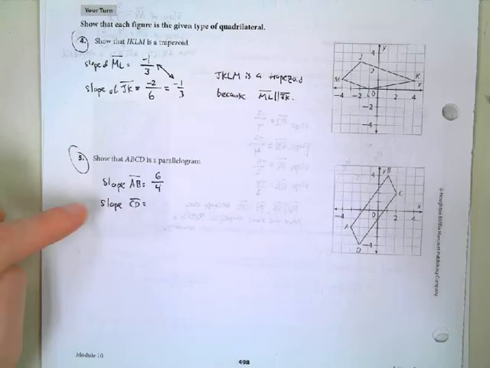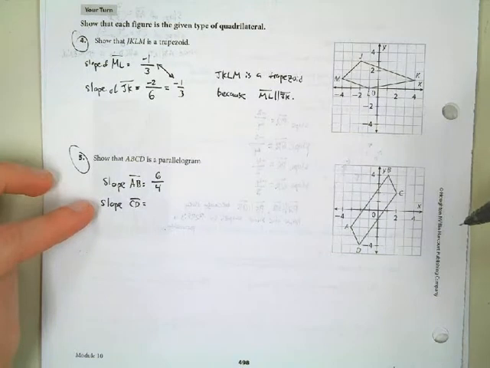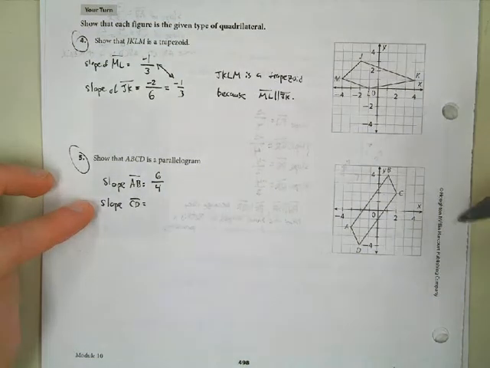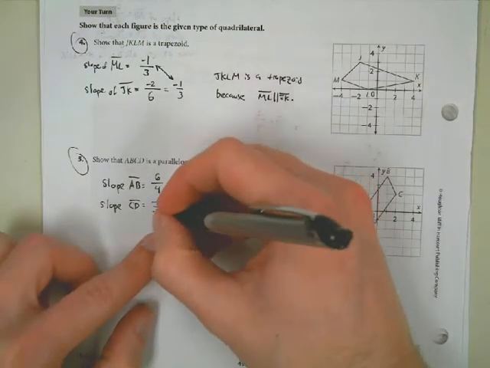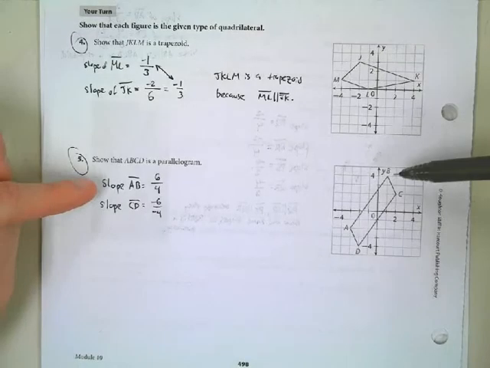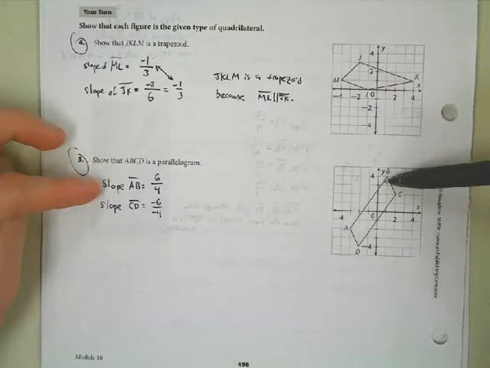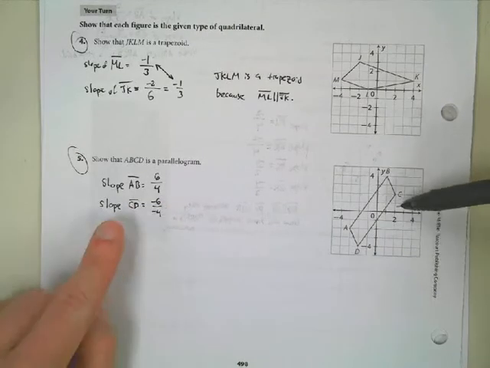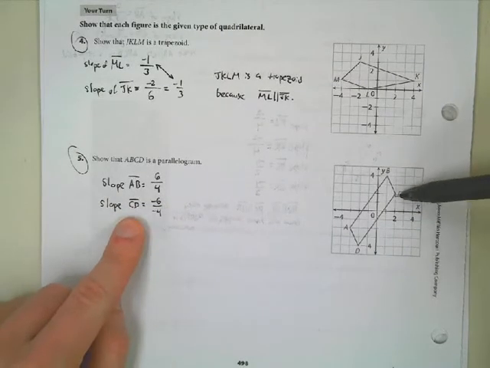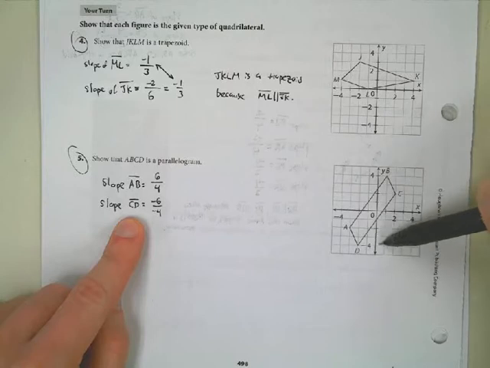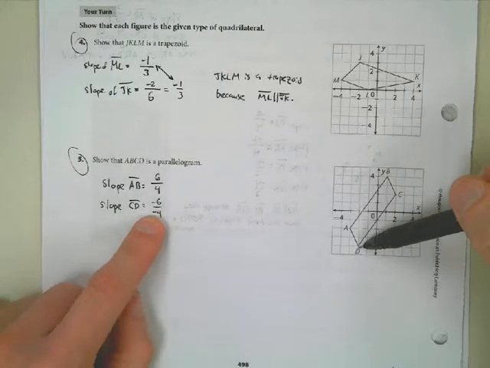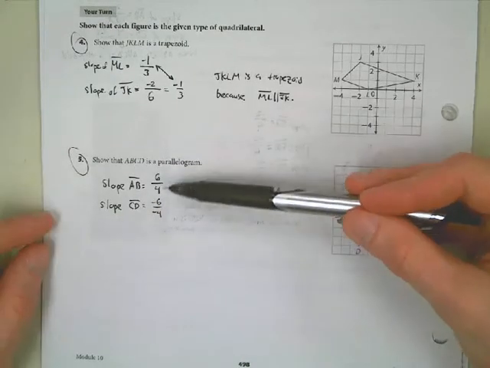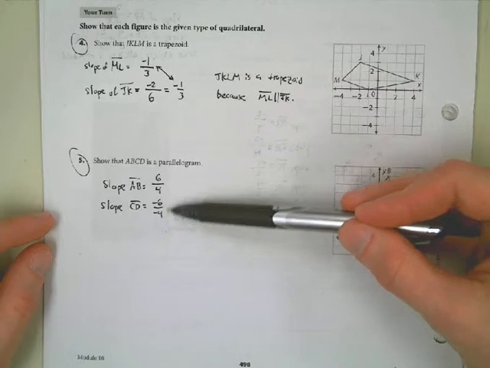And then what's the slope of CD? -6/4. Okay, so folks, you'll see here that Skylar counted the slope A to B. She went up 6 and then right 4 to get to B. For the slope of CD, she started at C, went down 6, and then left 4, which is right, -6/4. So wait a minute, though. Now we're ending with 6/4 and -6/4. Are these two slopes the same?